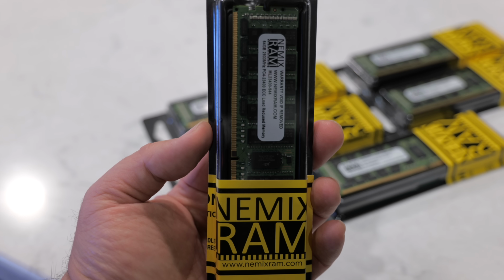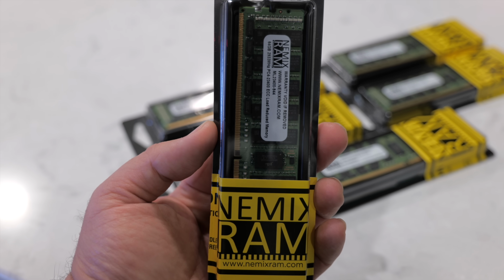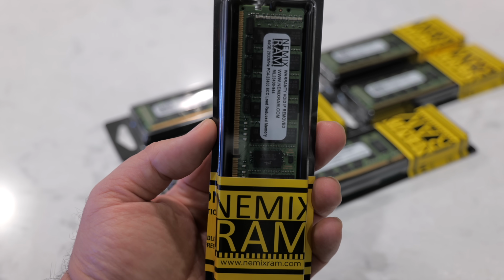However, if you go on Amazon and buy a 64 gigabyte upgrade kit from Nemix, rather than paying $1,000, you end up paying just $200, and all you need to do is upgrade it yourself, which is one of the easiest things you can do to upgrade a Mac.